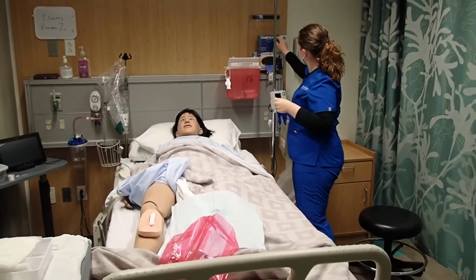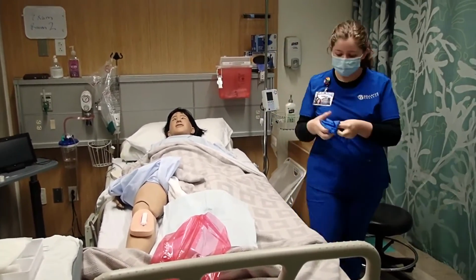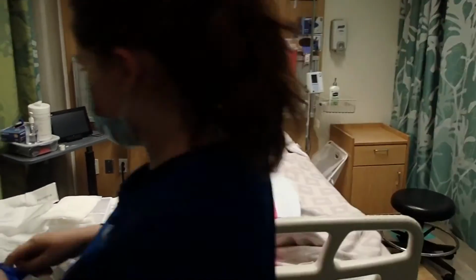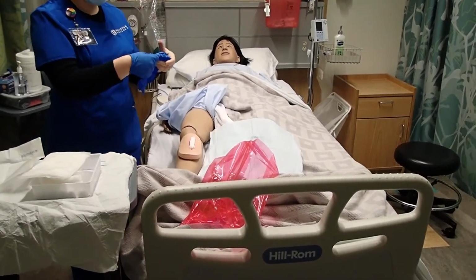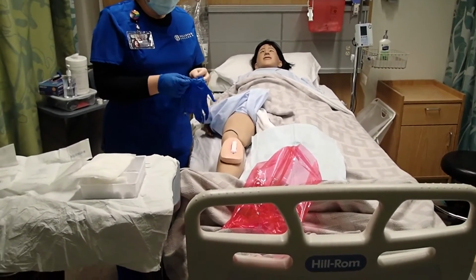You need to do hand hygiene basically as soon as you walk in. It doesn't matter, as long as it happens before you're really touching anything. My clean gloves are on.